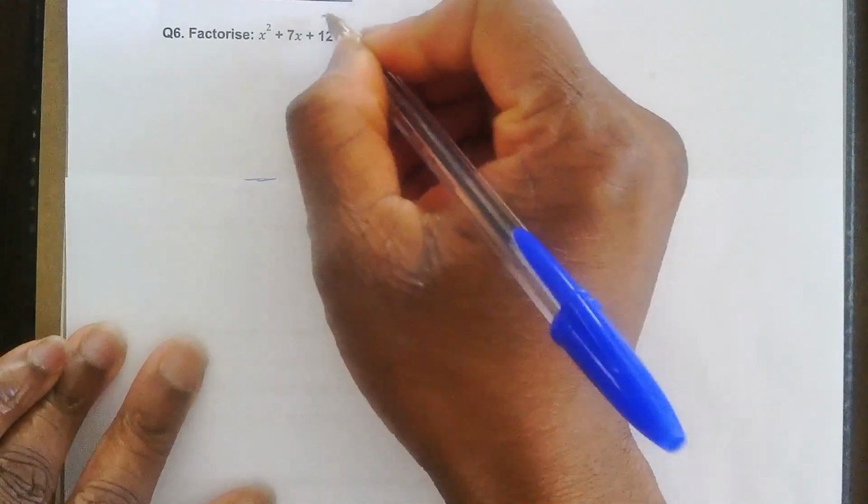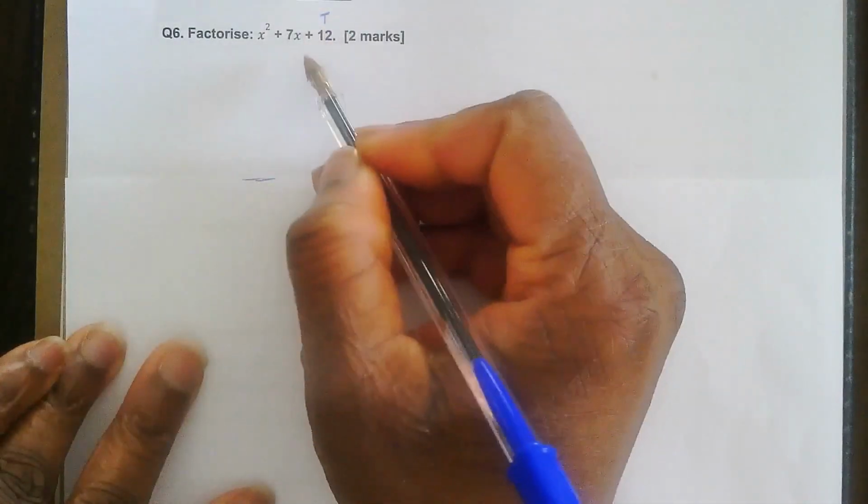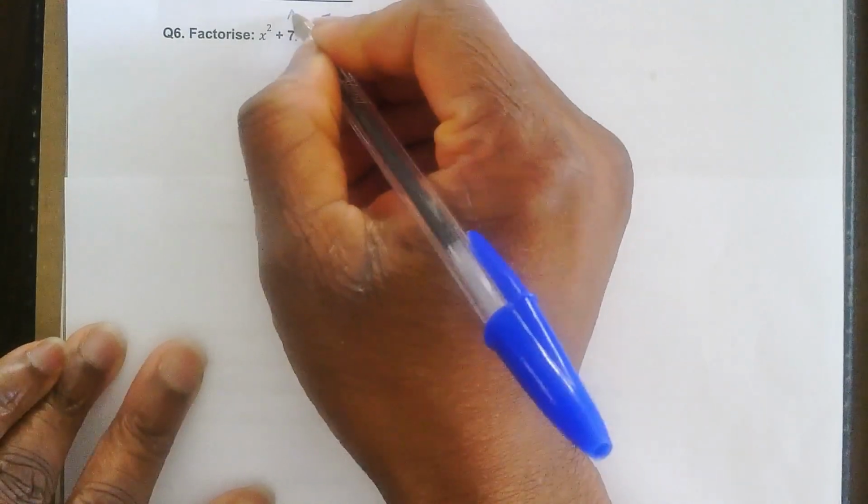Question 6. Factorize x squared plus 7x plus 12. We need to think of two numbers that when you multiply together, it gives you positive 12. And when you add those two numbers together, it should give you positive 7.